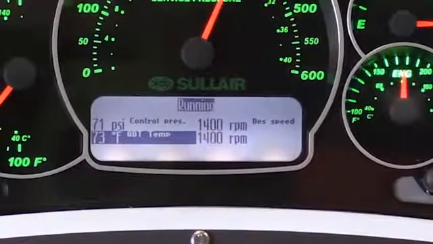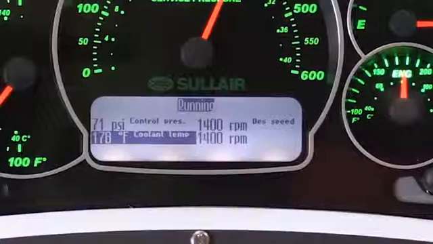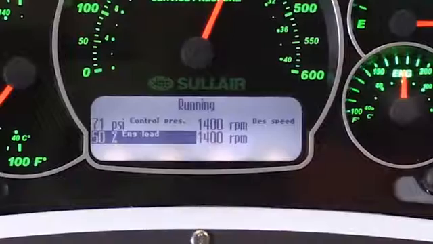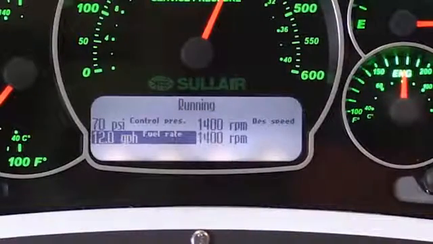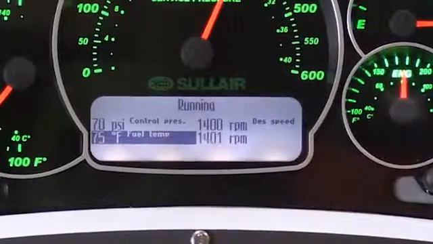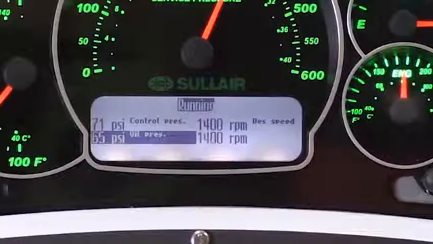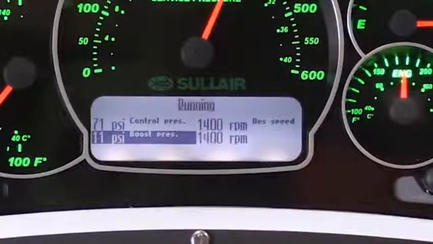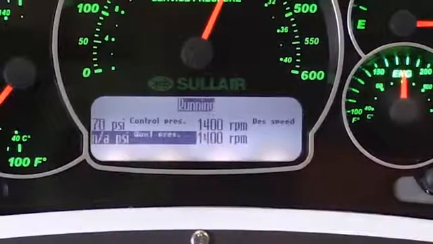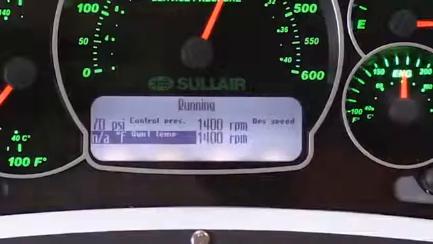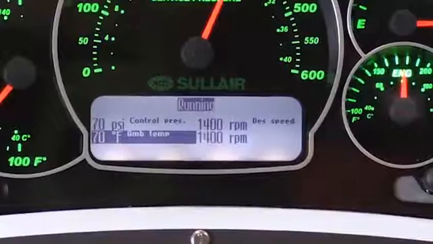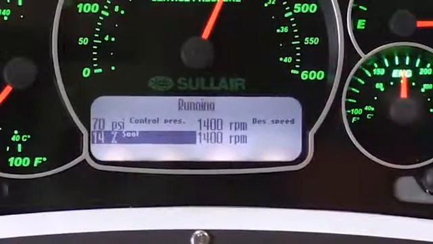ADT, after cooler discharge temperature, coolant temperature, battery voltage, percentage of engine load, fuel rate, fuel pressure, fuel temperature, engine inlet air temperature, oil pressure, turbo boost pressure, desired engine speed, auxiliary pressure, auxiliary temperature, charge air temperature, inlet air temperature, soot level.